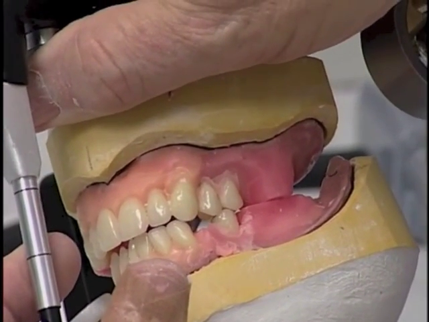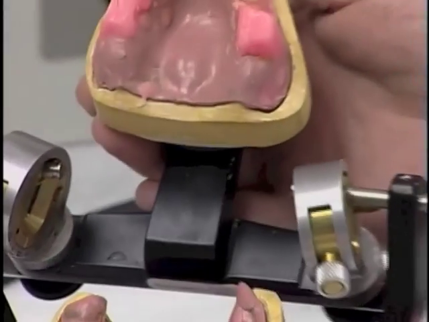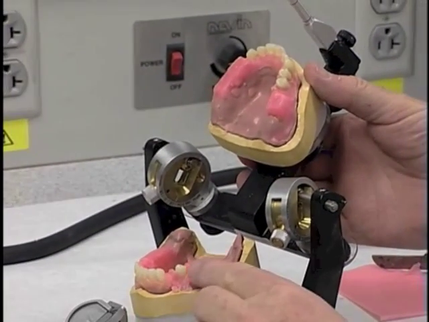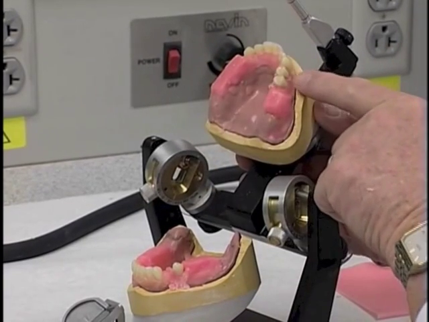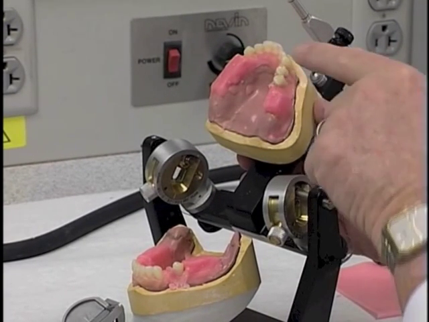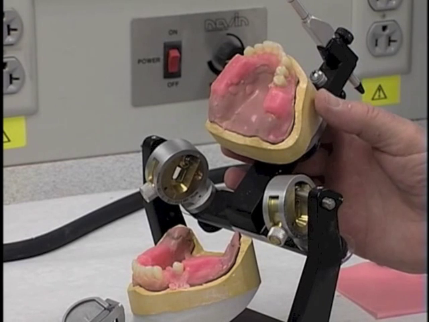Now from there, we have found the anterior-posterior position of a mandibular second premolar in relation to where a good aesthetic arrangement of the maxillary first and second premolars would be.